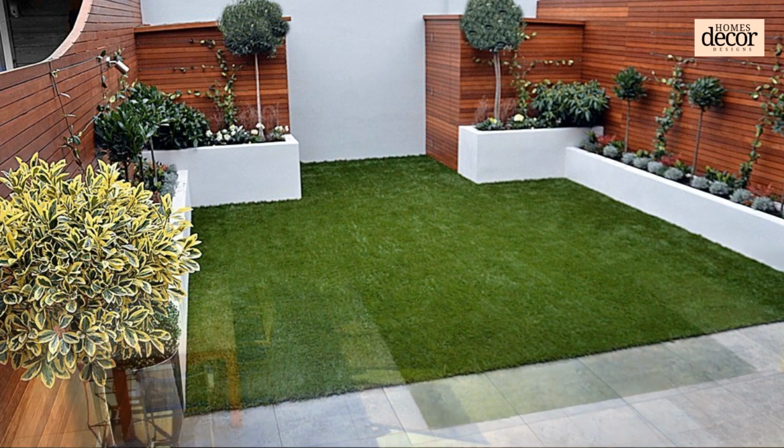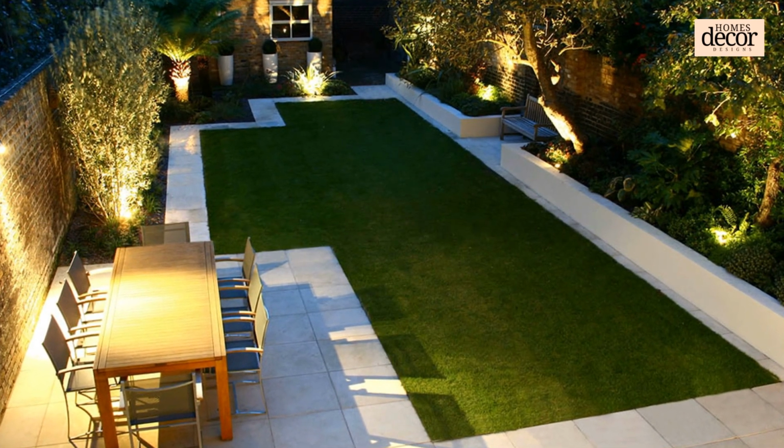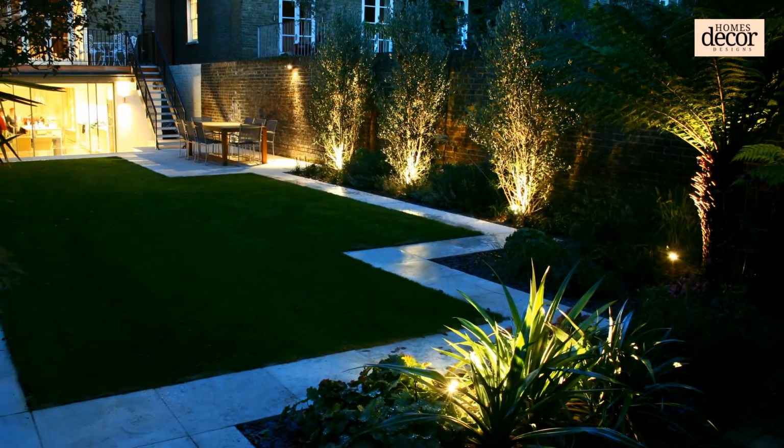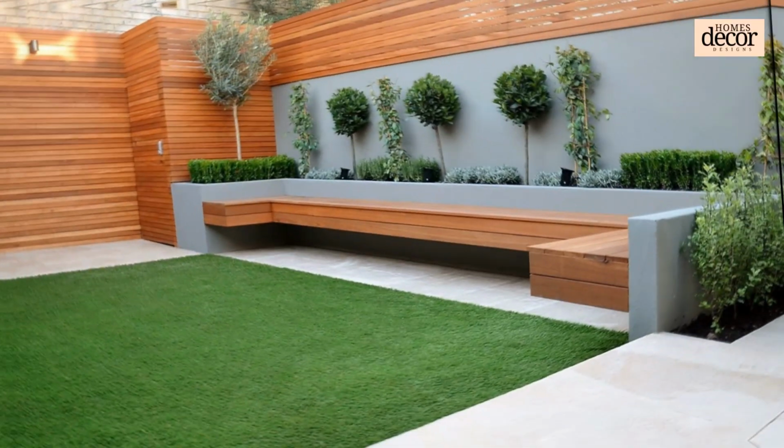3. Create focal points. Designate focal points within your backyard garden to draw the eye and create visual interest. This could be a stunning sculpture, a captivating water feature, or even a cozy seating area with a fire pit.